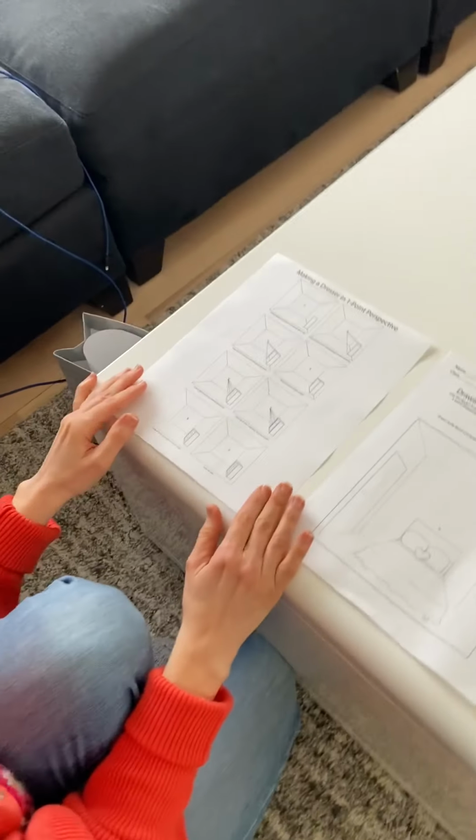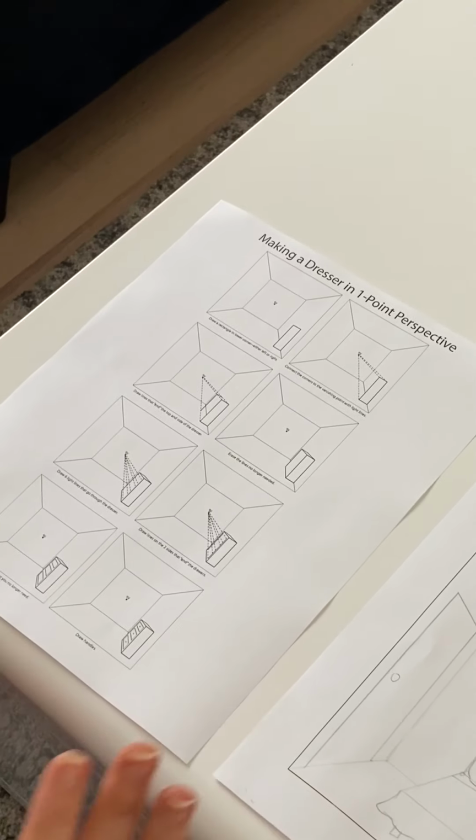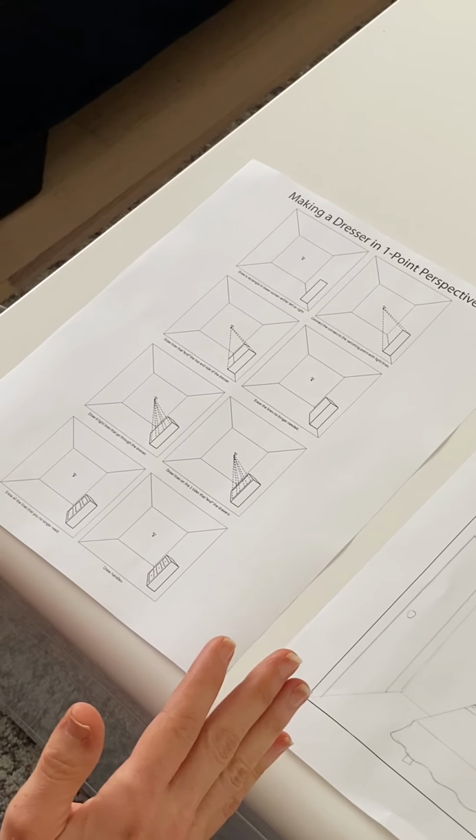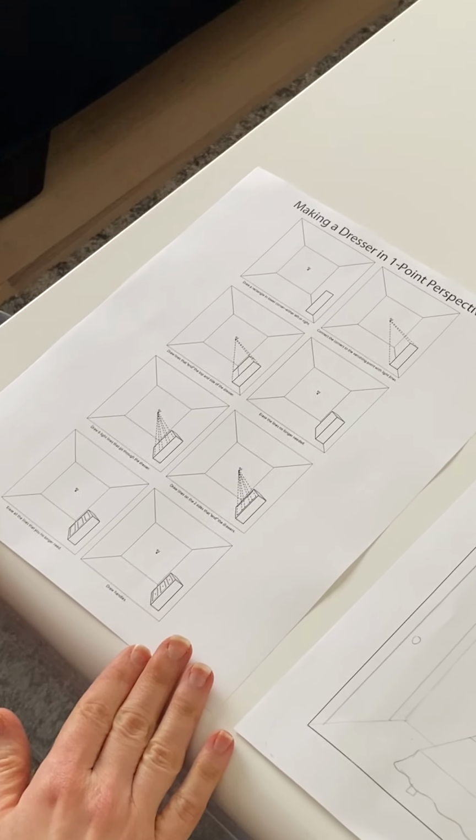We are going to be learning today how to add a dresser into our 1-point perspective scene. So here's what you need for this. First of all, you need the worksheet that says making a dresser in 1-point perspective. If you don't have a printer, that is not a problem. You can just look at this worksheet on your screen.